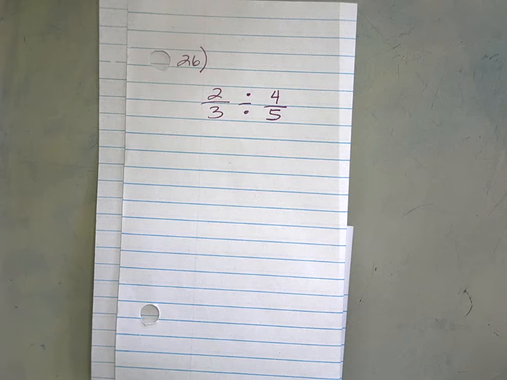We've been working on fraction operations, and your improvement with multiplication has been amazing. You're doing such a great job. Really proud of you with that. Some of you still need a little bit of extra help with division, so I wanted to do one of the homework problems for you tonight.